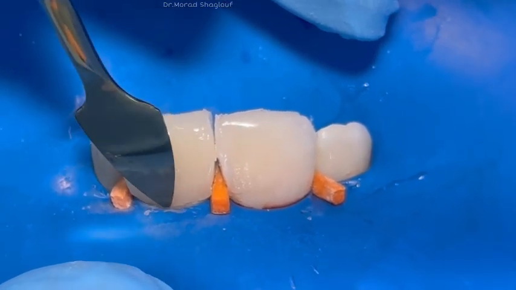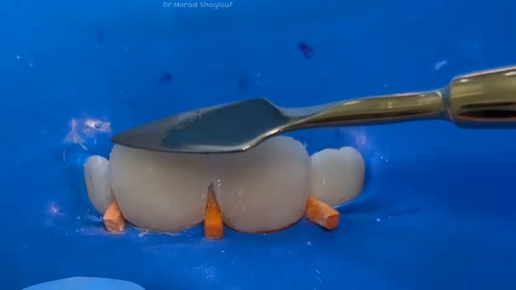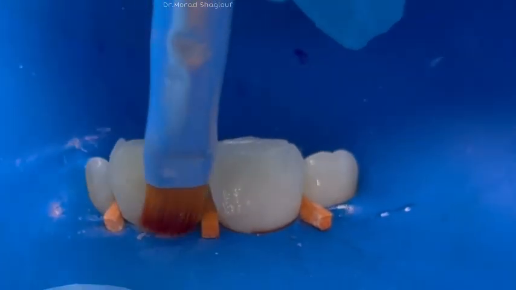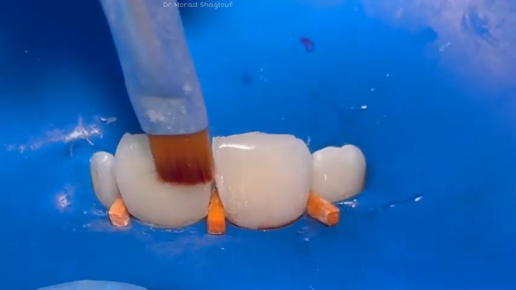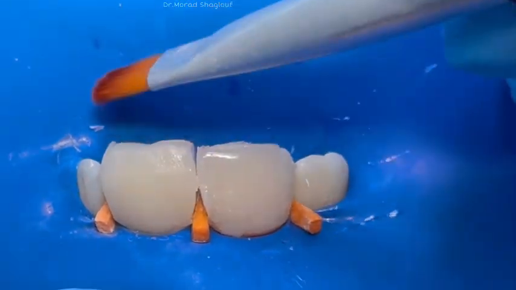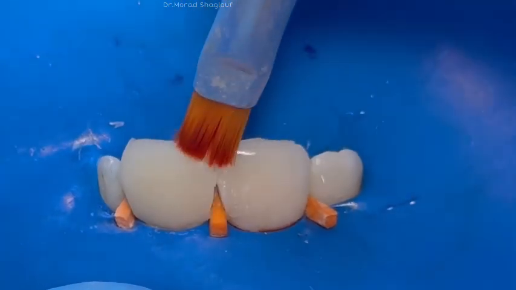Buccal infiltration. If the patient isn't fully numb after the IANB, follow up with a buccal infiltration near the mandibular molar. This targets buccal nerve branches and uses a local anesthetic like 4% septocaine or mepivacaine to change the pH in the environment. Tier 2.